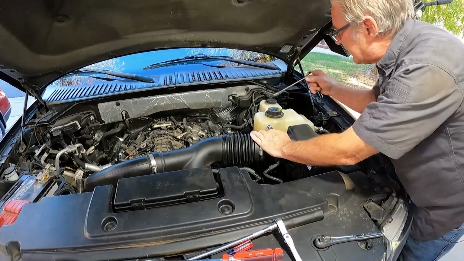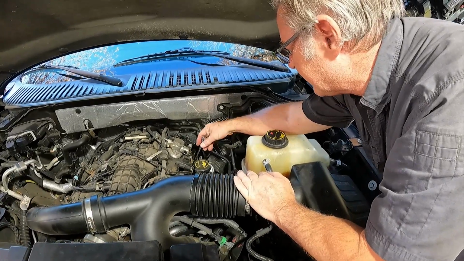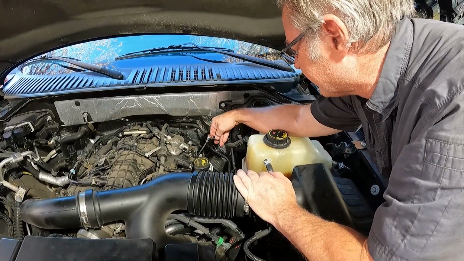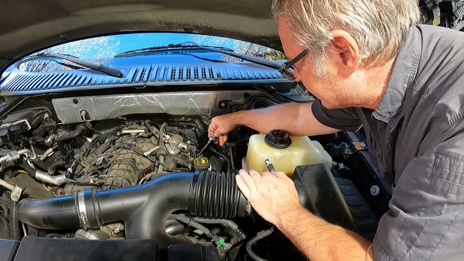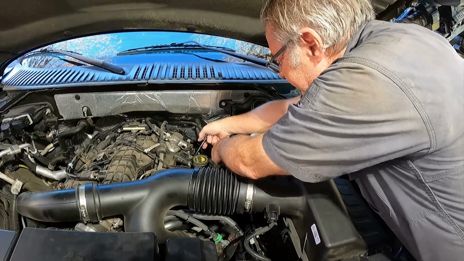The next thing we need to do is take this 8mm bolt off, and this is like all the things associated with the spark plugs, that's really, really long threads.